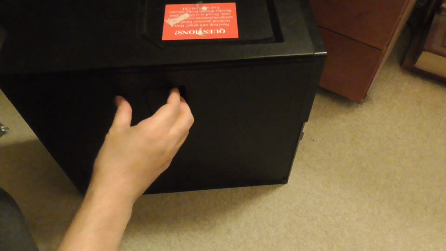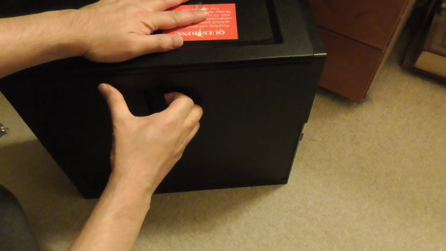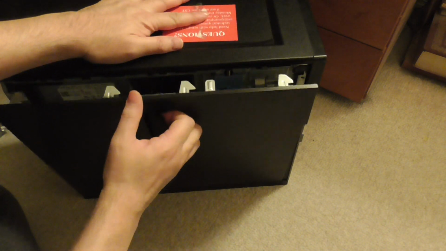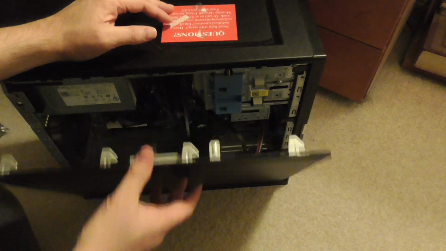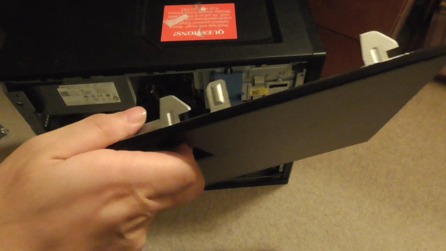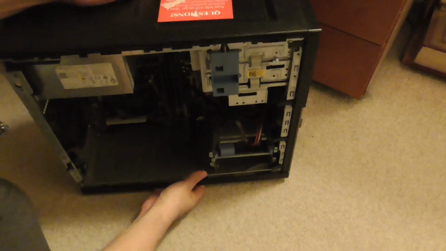First thing we have to do is remove the case. On this side, just pull on this lever like that, and then pull out, and then let it go like this, and then just pull it up. That's how you remove the cover.